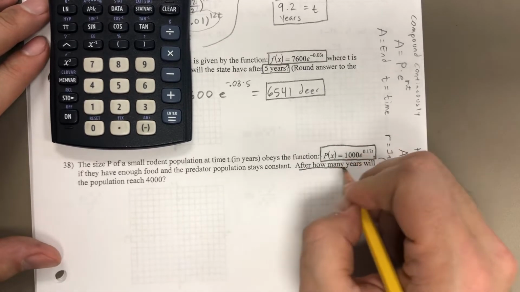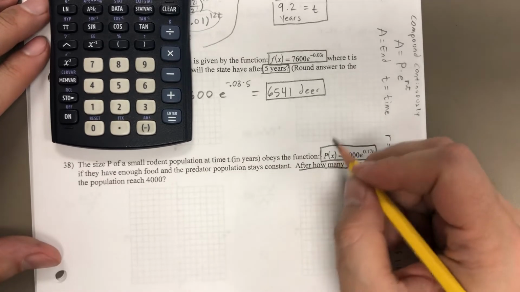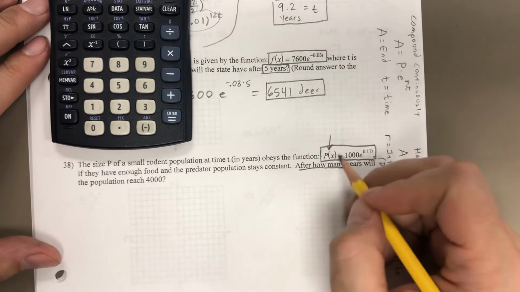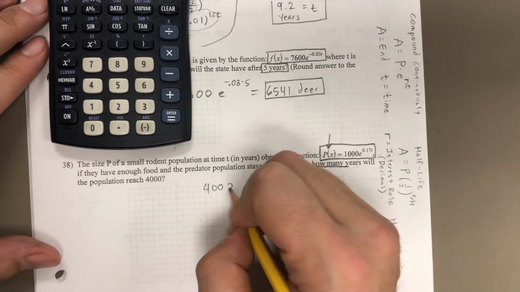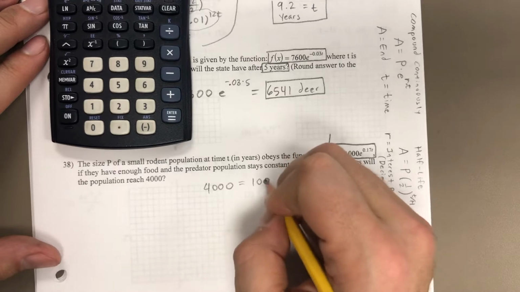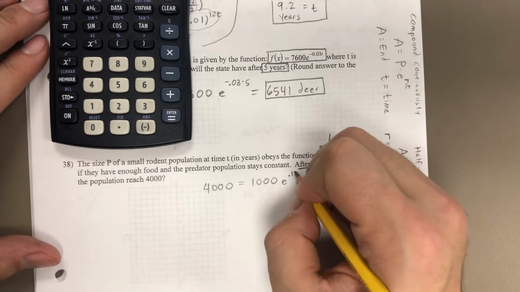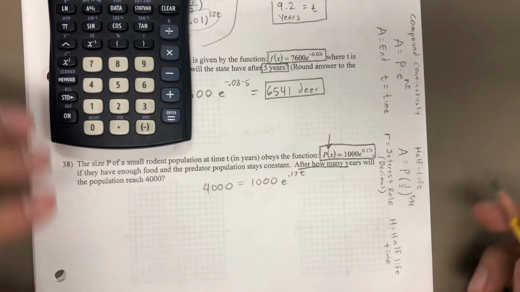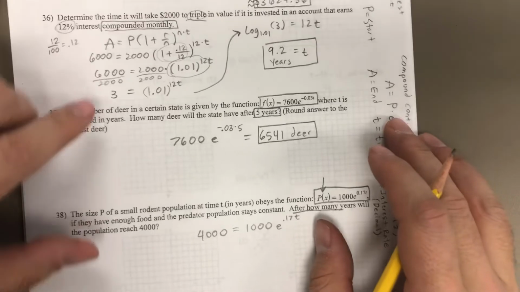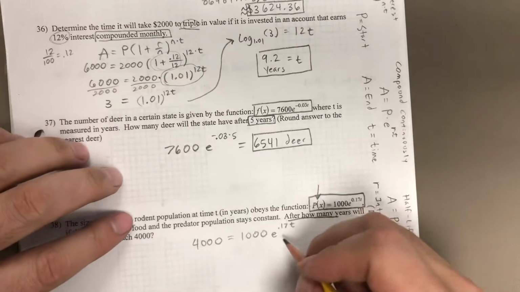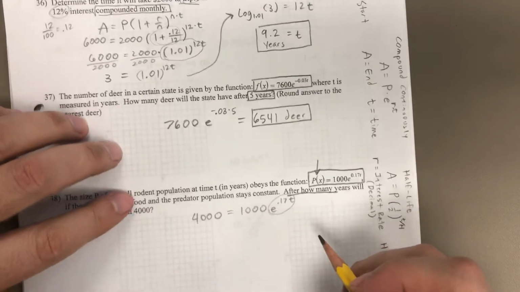So they're asking us to solve for the amount of time, t, in years, for the population to get to 4,000. So 4,000 is going to be the amount that we plug in for the P. So let's go ahead and do that. 4,000 is equal to 1,000 times e to the power of 0.17 times t, and we need to solve for t. So this is another example where we have, just like number 36, an exponent, and we need to get the power. So I'm going to circle my exponent, e to the power of 0.17t.